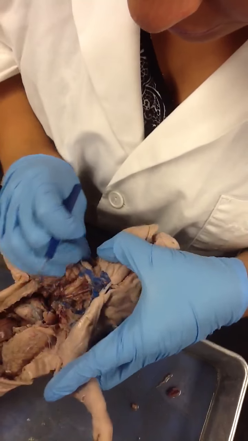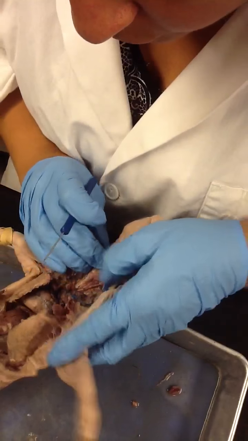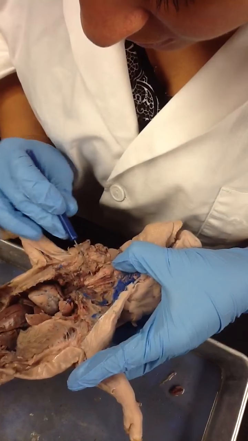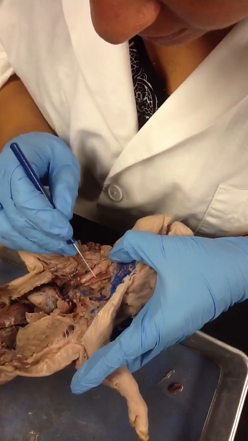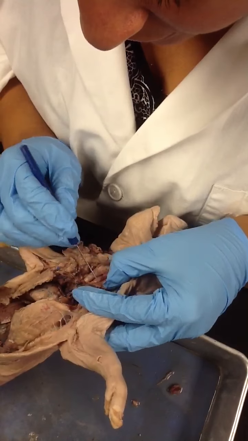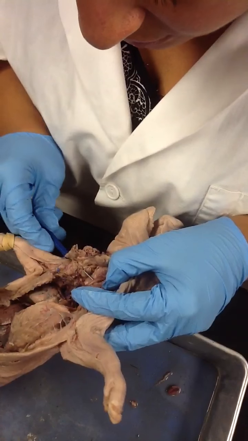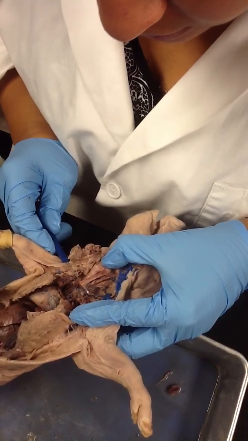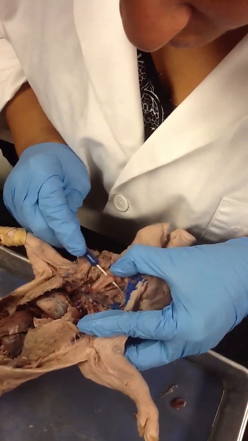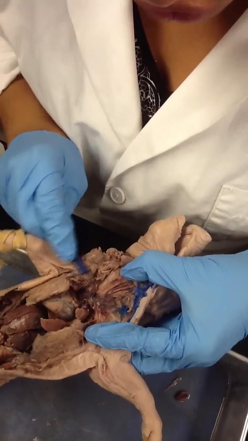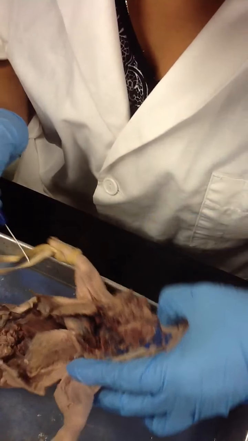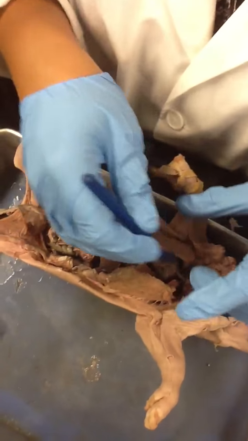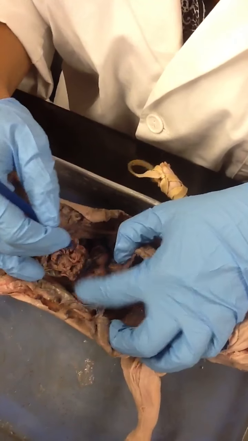In here, if you want to remember, this is the trachea. That's review, and here that's the larynx. Behind the trachea and the larynx is going to be your esophagus. So this is your esophagus right here. Notice it's kind of the same color, but it's soft. It doesn't have the cartilage rings that the trachea has. Then your esophagus goes all the way down through, and then it goes to the stomach.